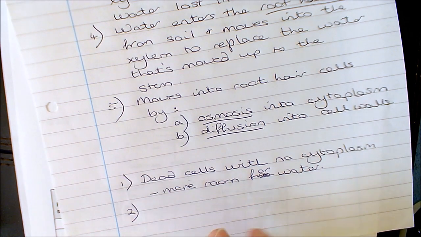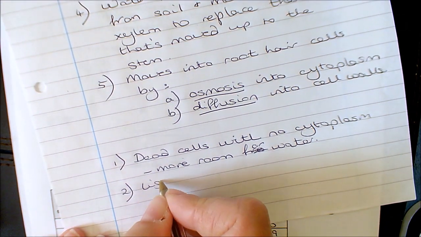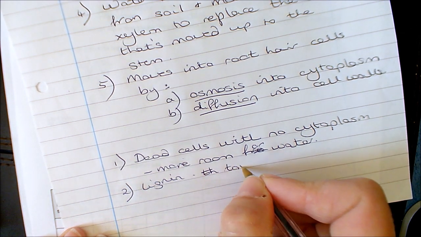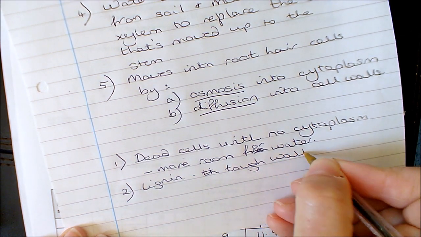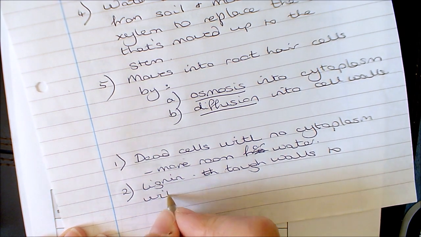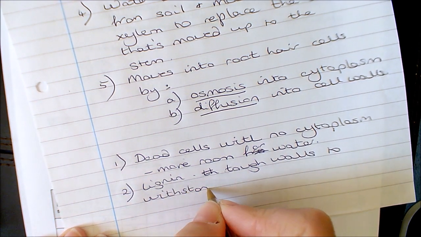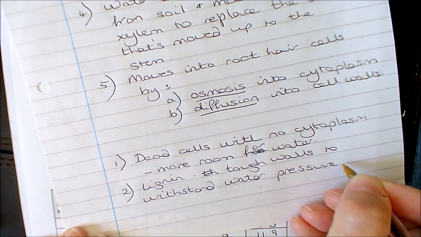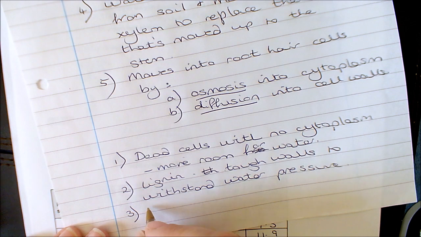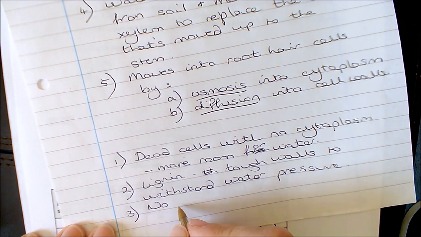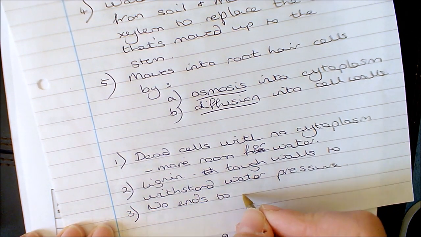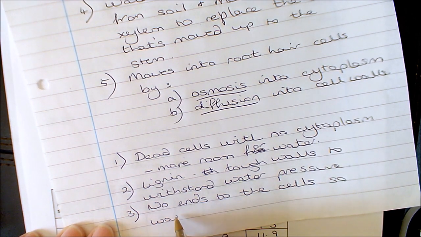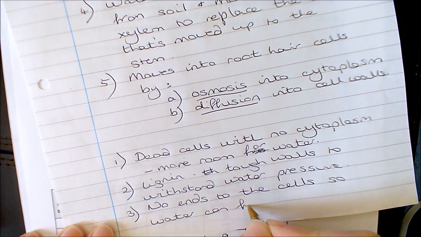Number 2, they have lignin, which means that they have tough walls to withstand the water pressure. And the other thing that we could say is that those cells, remember, there are no ends to the cells, so water can flow freely.